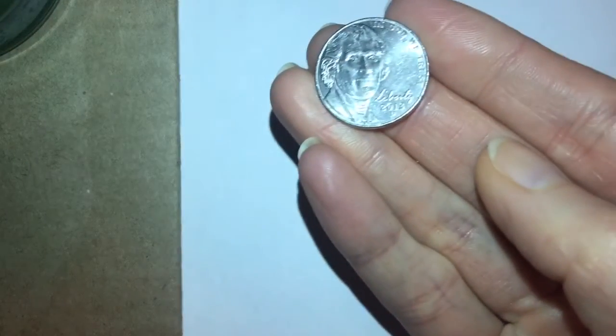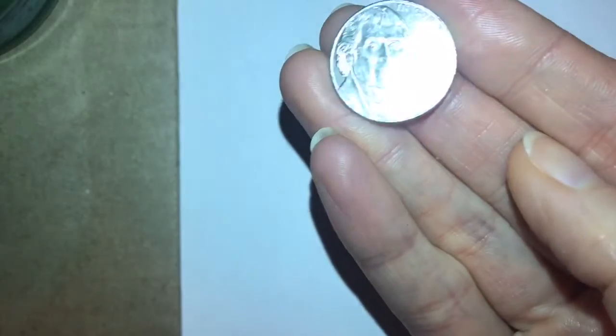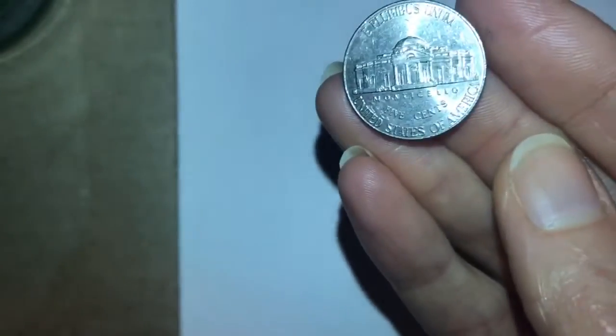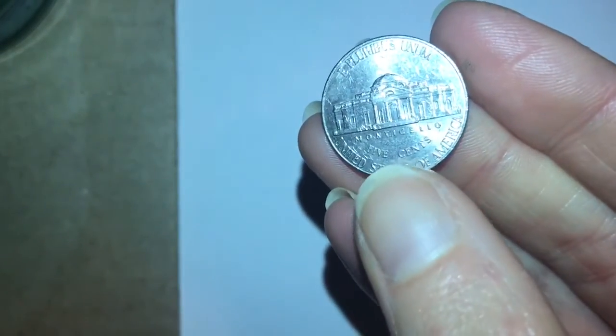The next coin we're going to look at has Thomas Jefferson on the head side. It is worth 5 cents. It's silver. And if you said nickel, then you are correct. A nickel looks like this. And on the flip side, again, it's going to tell you the value right on there. It says 5 cents right there.